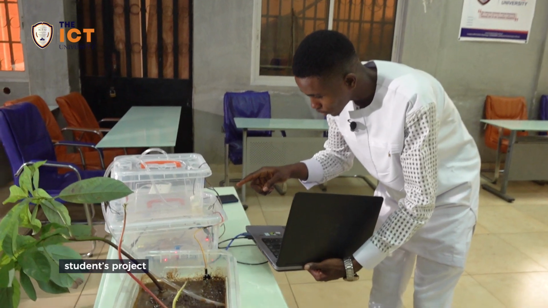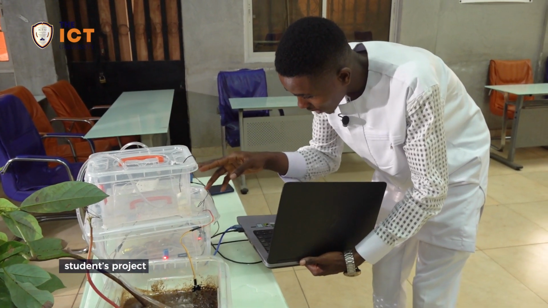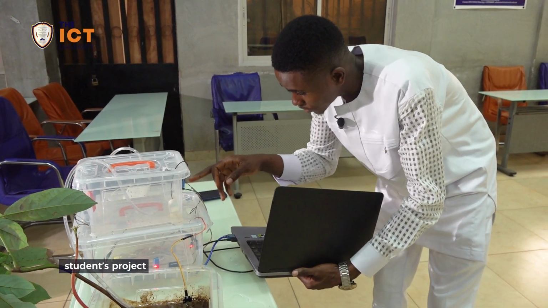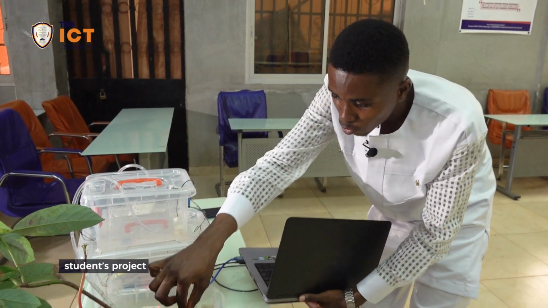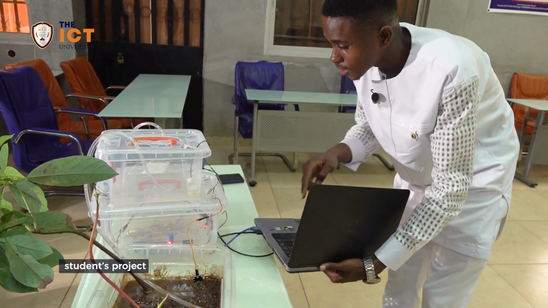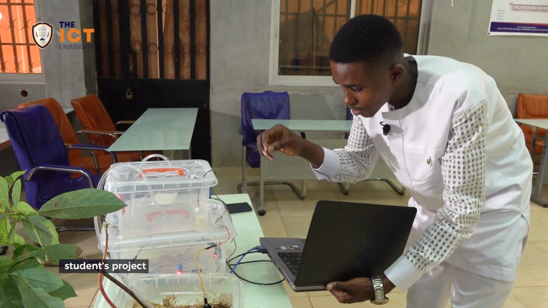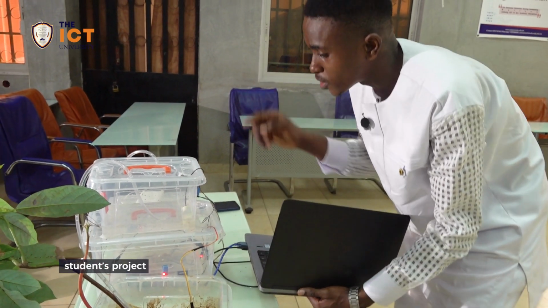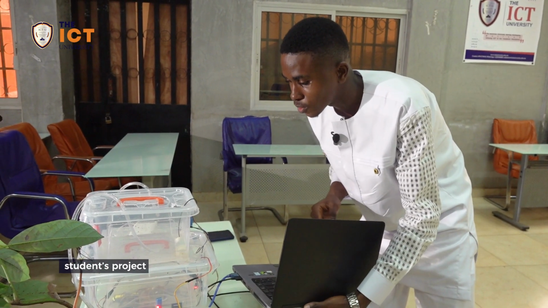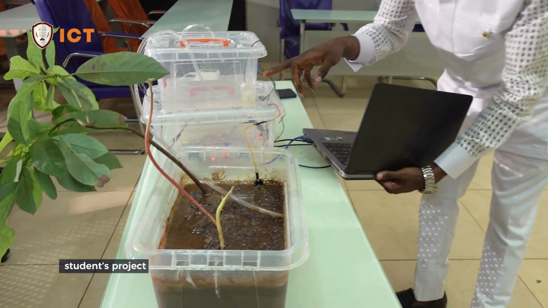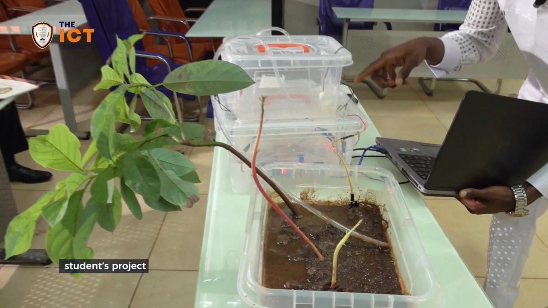The activation of the pump is related to this relay, meaning that since this moisture sensor detects that there is water in our land, the relay deactivates based on the information received from the microcontroller. So as you can see here, the relay is turned off.